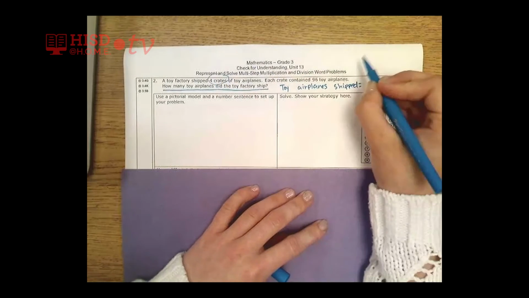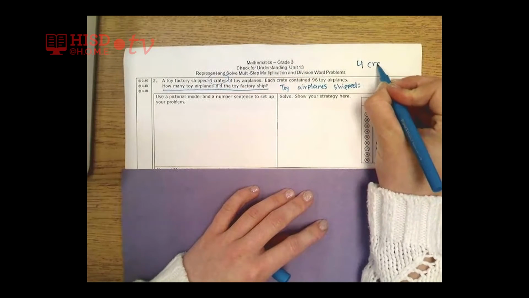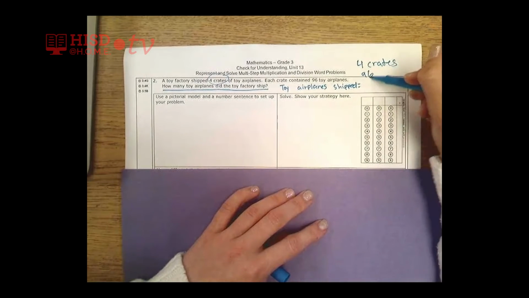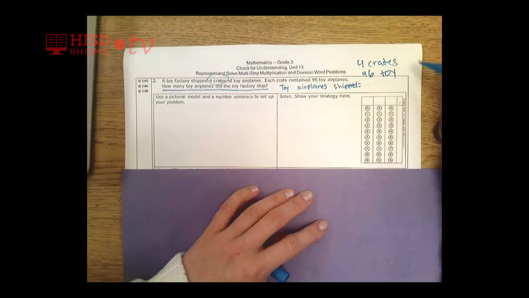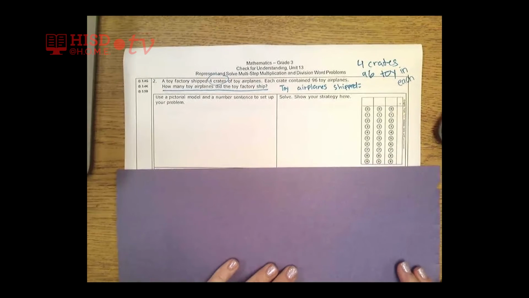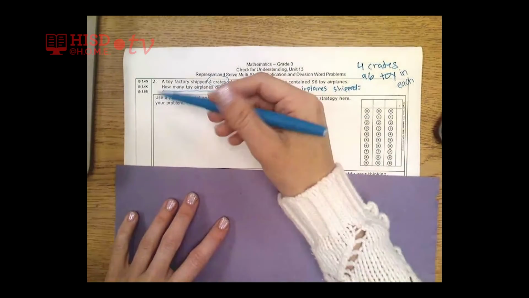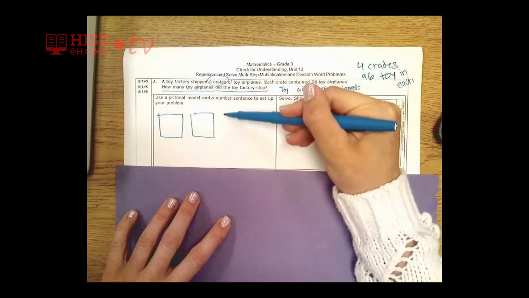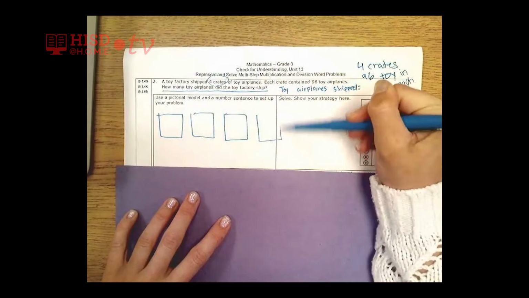We have 4 crates and 96 toy airplanes in each. I just write toy for toy. It wants a number sentence and a pictorial model in this first box. So I'm going to make 4 crates: 1, 2, 3, 4.